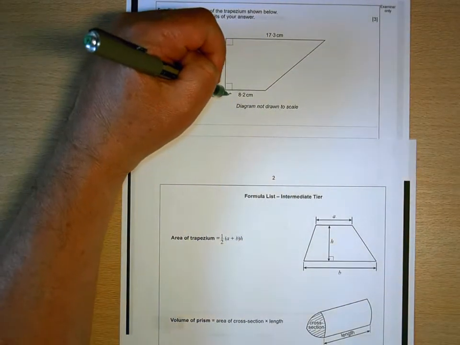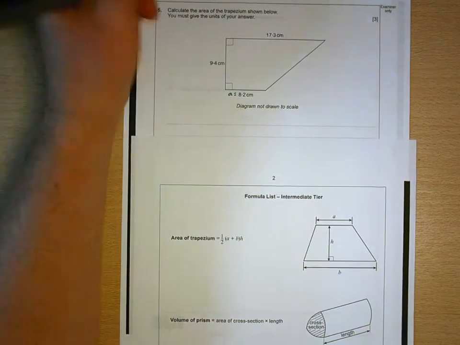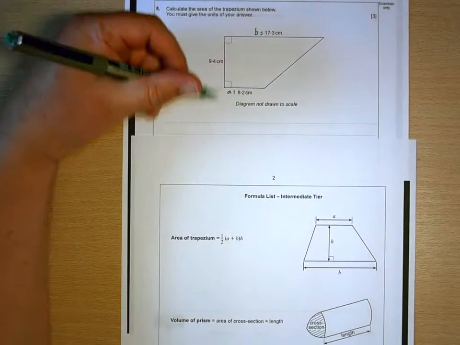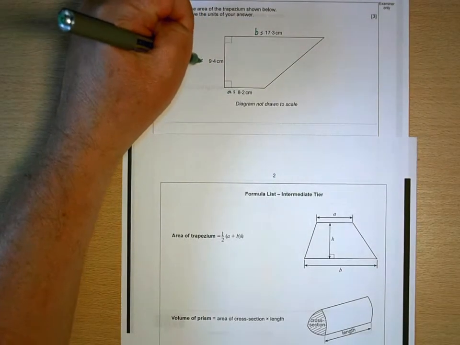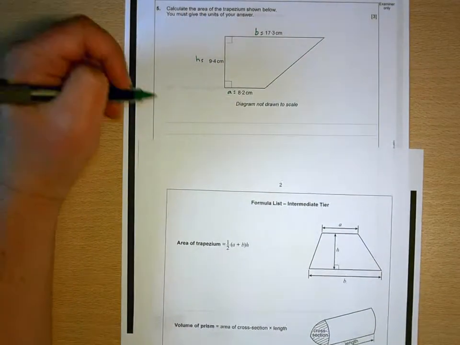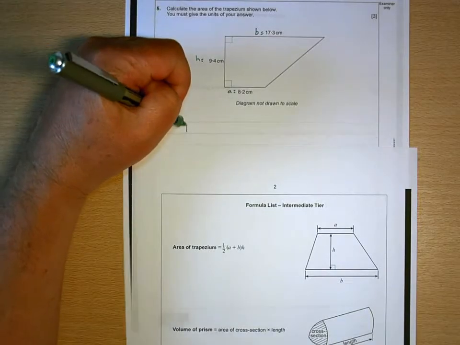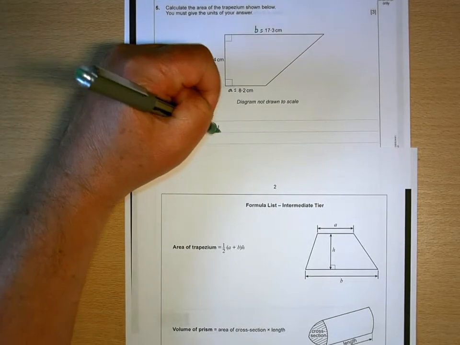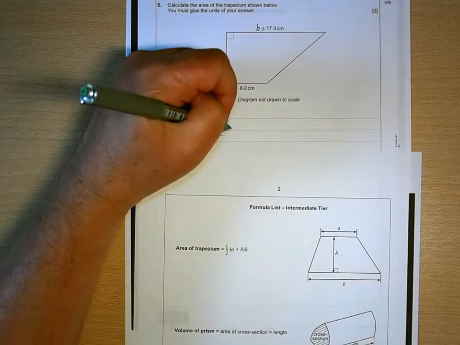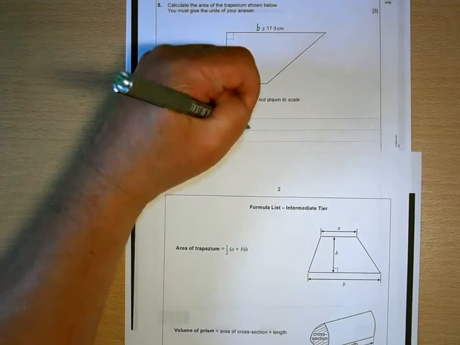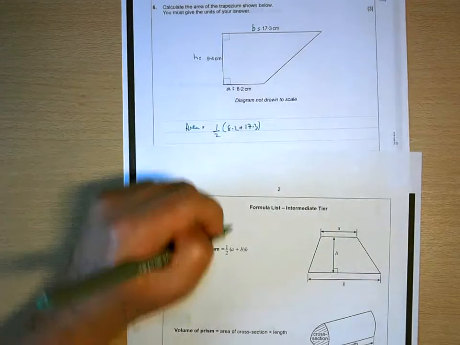So A is 8.2, B is 7.3, or the other way around, doesn't matter, and H is 9.4. The area equals a half bracket a plus b h.